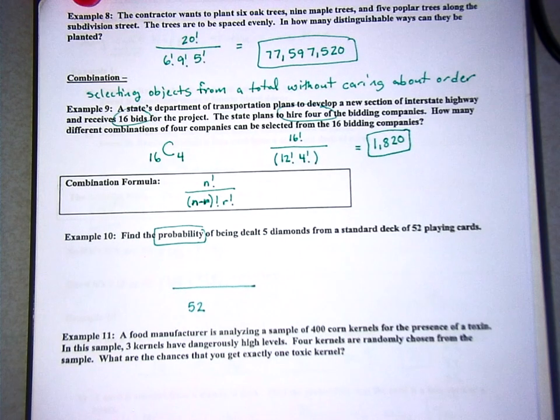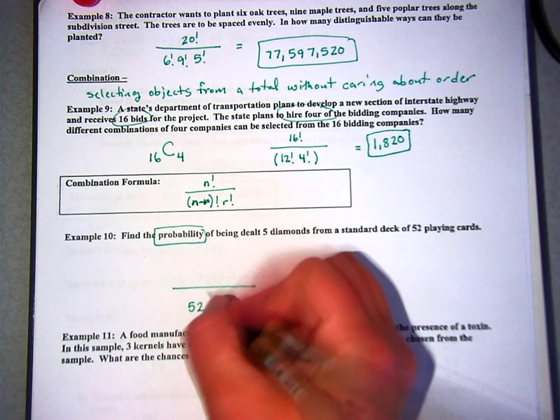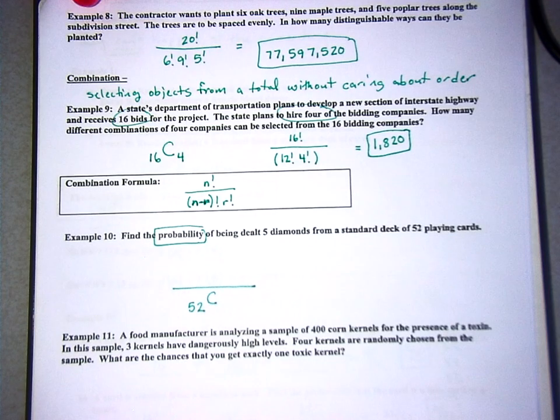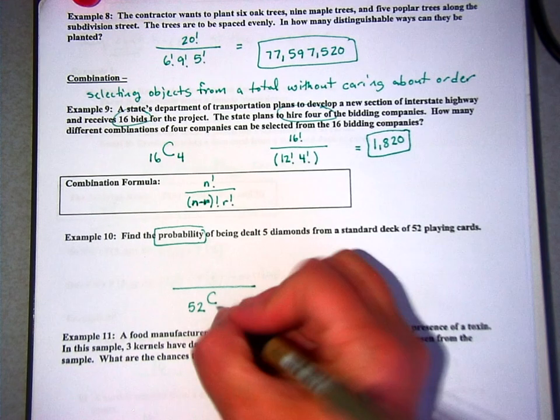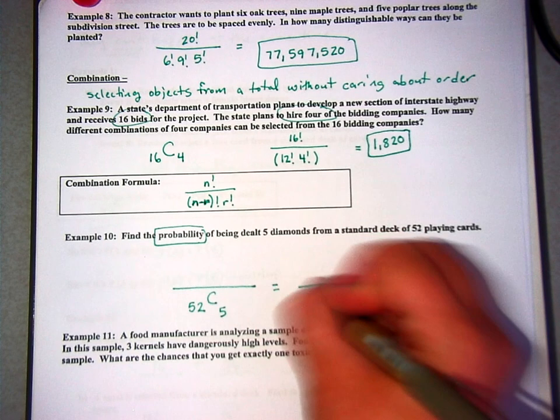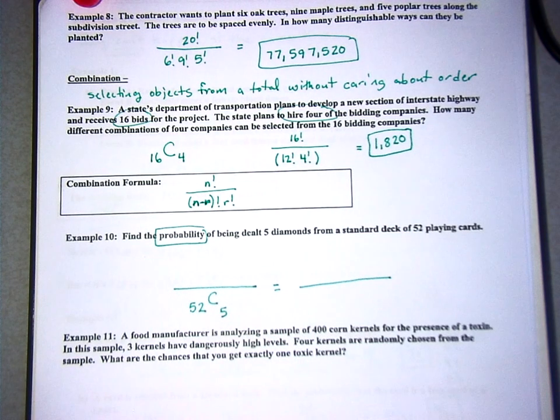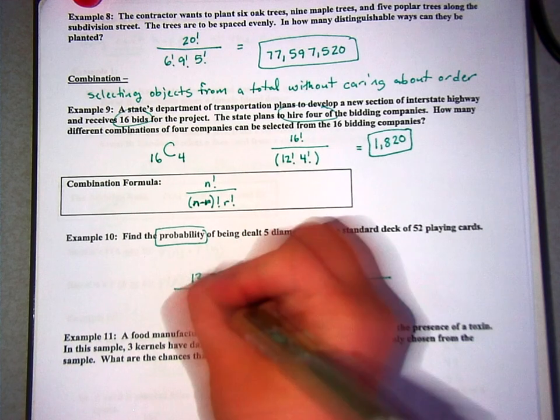Okay. When I get cards for poker, am I allowed to rearrange them in my own hand? Yeah. I mean, it's not like I'm like, man, I would have a royal flush if only they weren't in this order. If only I could move the king over there, I'd have a royal flush. Like, no. You can rearrange them. So this is a combination. How many cards are you drawing? 5. So that's the total number on the bottom. 52 choose 5. On the top, we only want diamonds. How many diamonds are there? 13. 13 diamonds, and we want 5 of them.